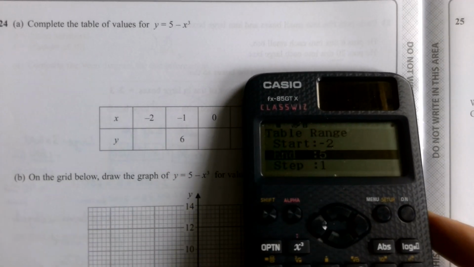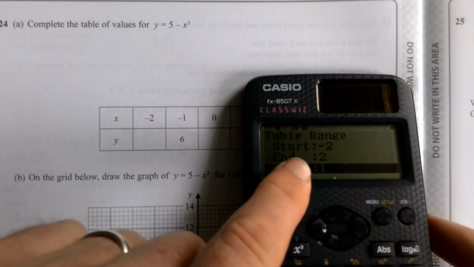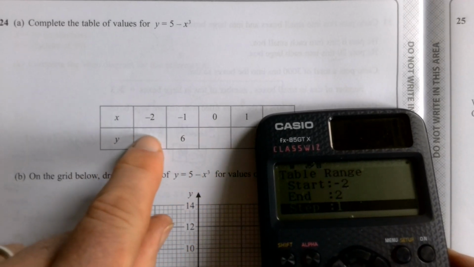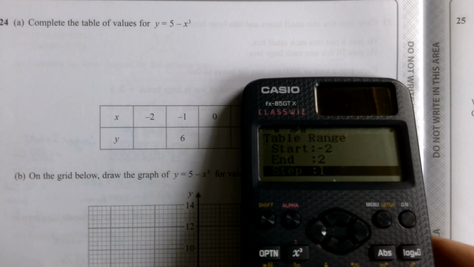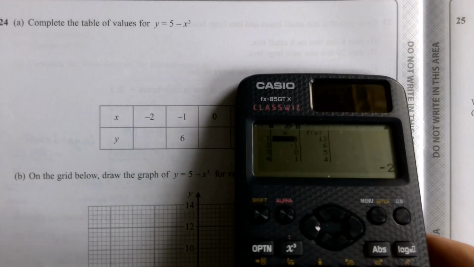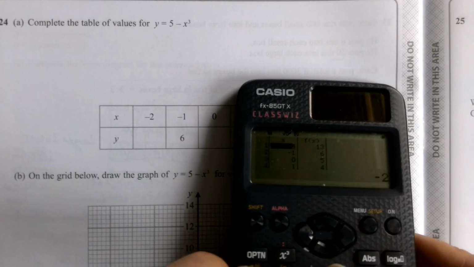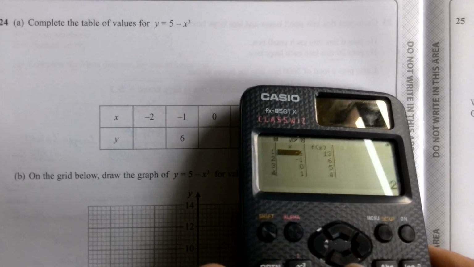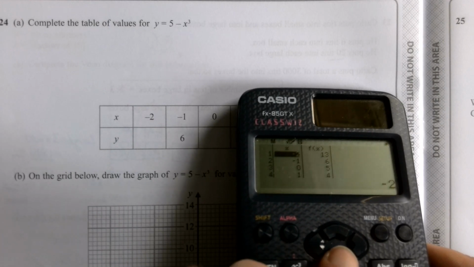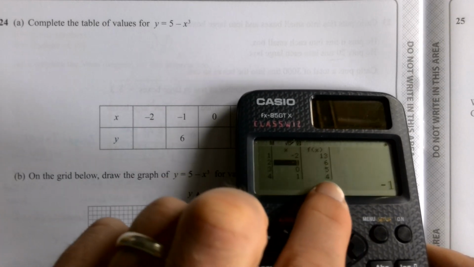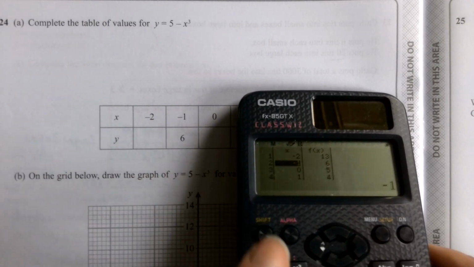Press equals. I want it to end at 2. Could go up to 5, but I don't need to. And the step, it's going up in whole numbers. Sometimes it'll be 0.5s, but it's in step 1, which is what it is already, so I just press equals again. And it now gives me what y will be for each x. And you know that I've got it right, because if I go to x is negative 1, can you see that it says 6? And they've given us 6 there already.